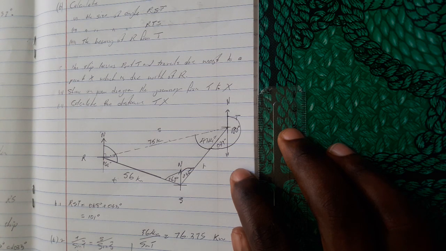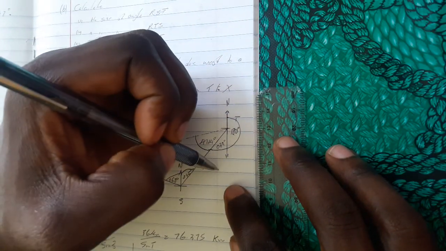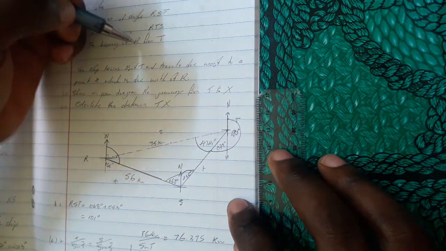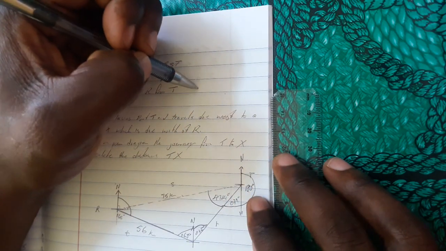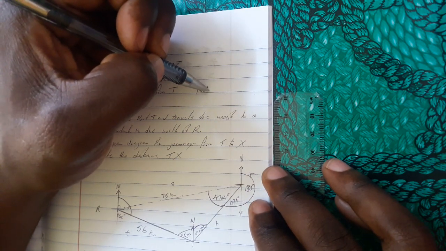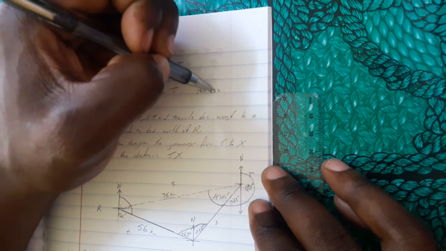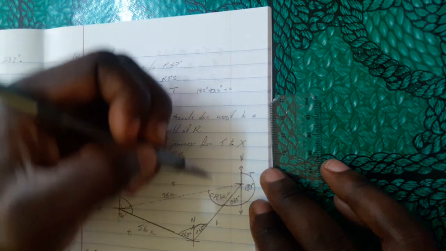that 47.14 degrees, which will give us 260. The bearing of R from T will be 180 plus the 33 degrees plus the 47 degrees.